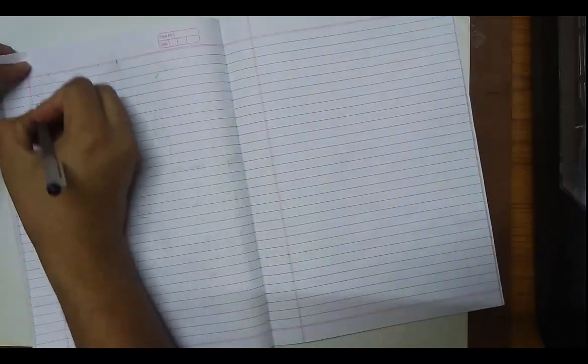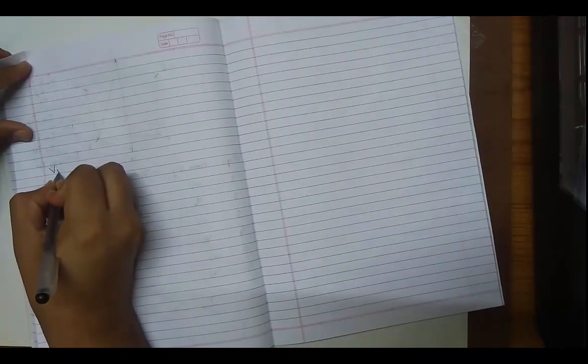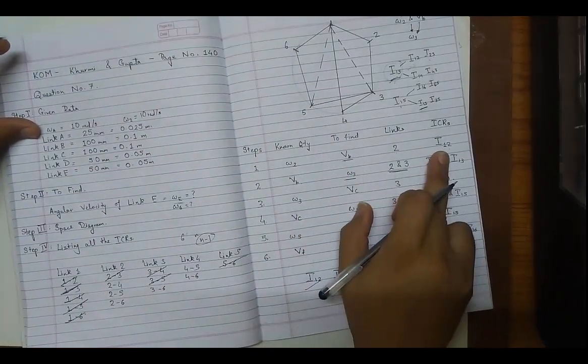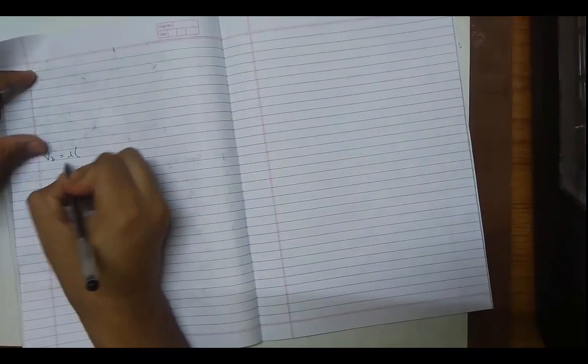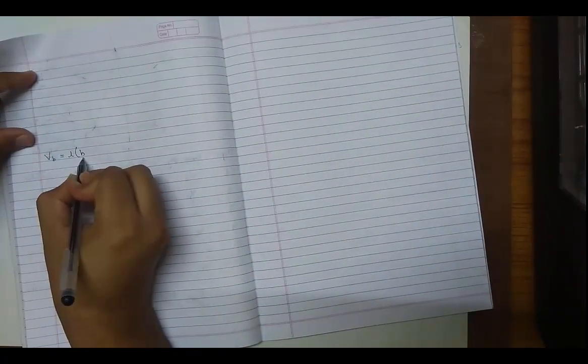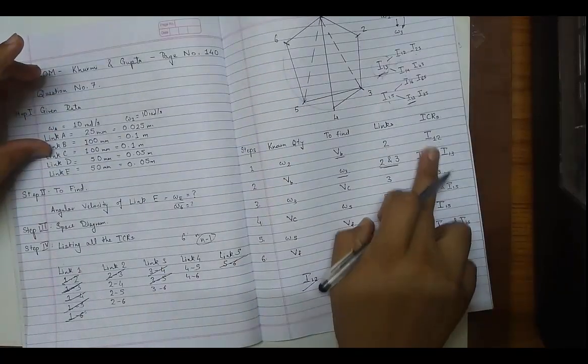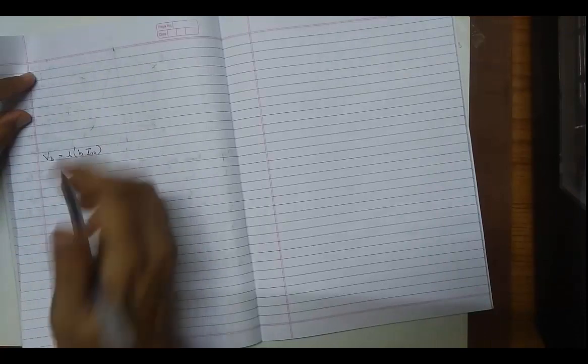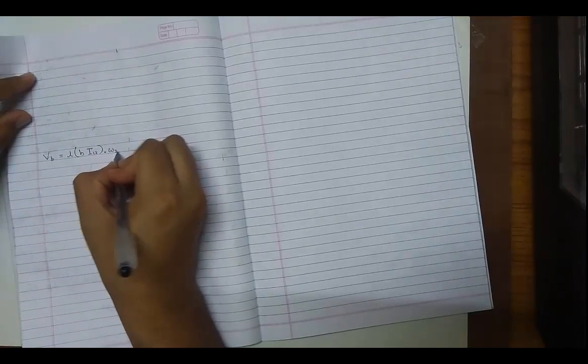How do I do this? I will do it over here. Velocity of B. Whenever you have to find the velocity of B, using which ICR? I12. What is the formula? Length of B I12 into omega 21.